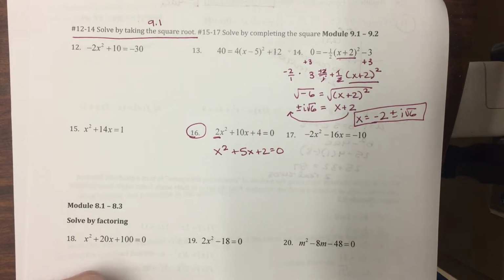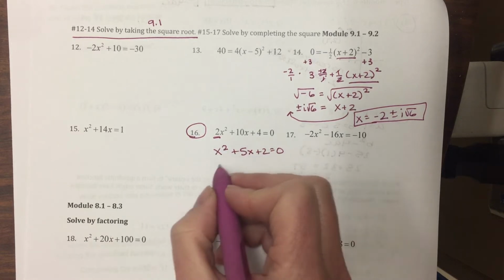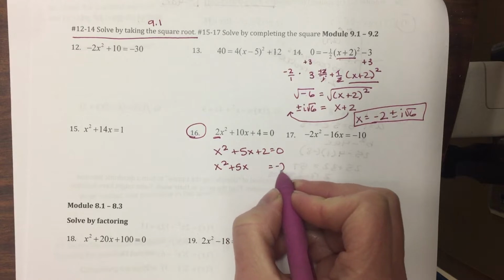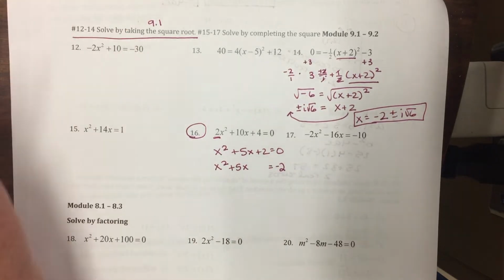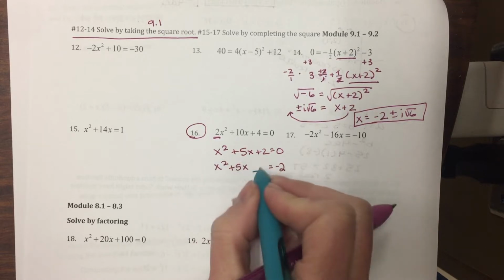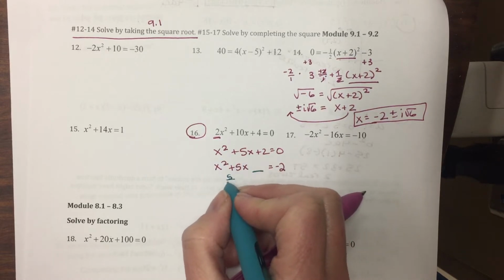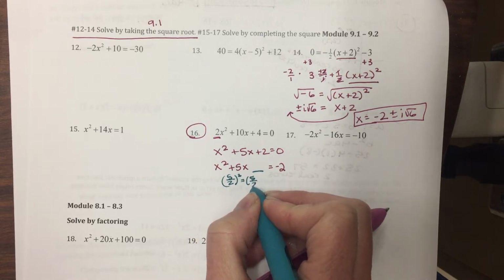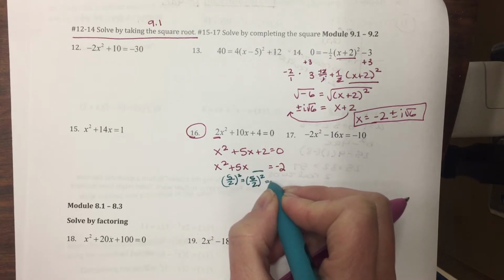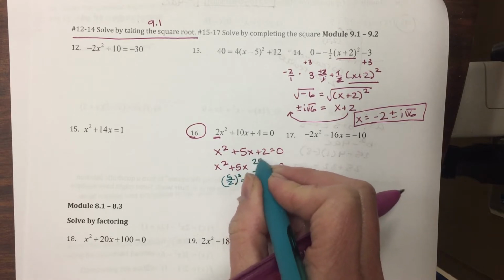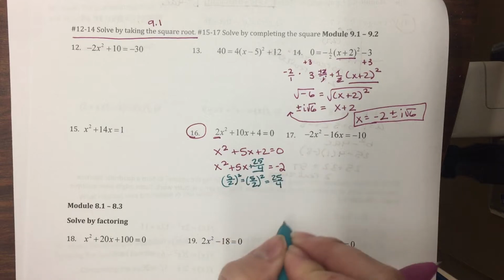The first step is to set up to complete the square. I'm going to subtract 2 to the other side. x squared plus 5x equals a negative 2. So now I'm going to complete the square. I need to figure out what number makes this a perfect square trinomial. So I do 5 divided by 2 and I square it, which is 2.5 or 5 halves. And then when I square it, I get 25/4. So the number I have to add to make a perfect square trinomial is 25/4.